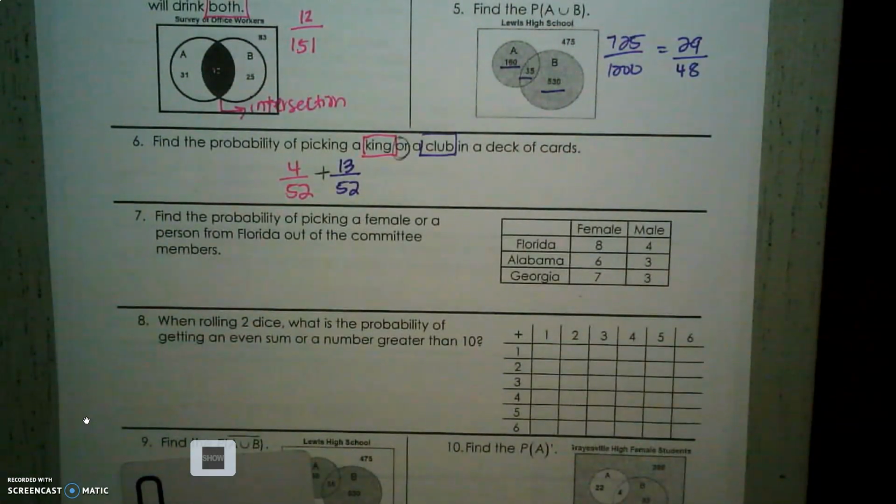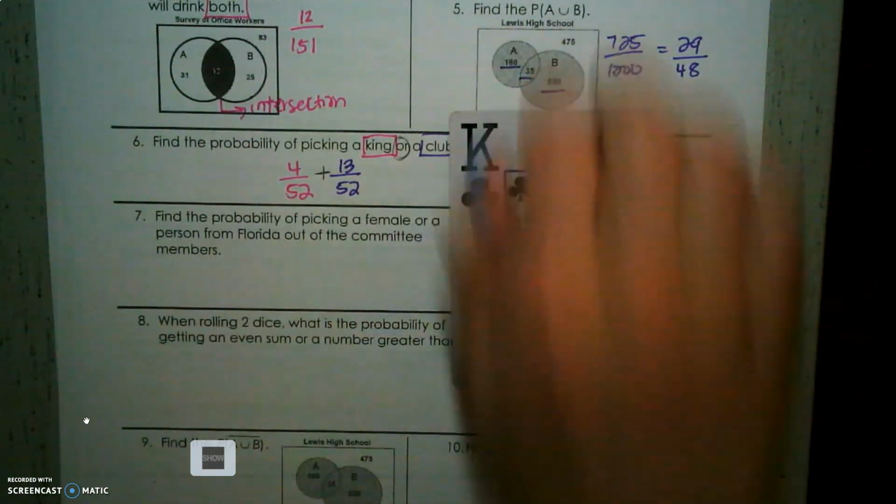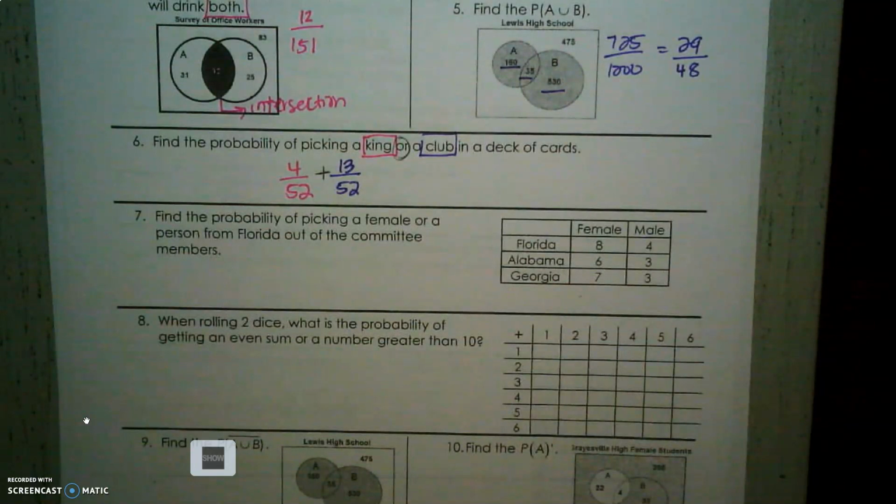Okay. So now we have to ask ourselves, is it possible to be a king and a club? If we flip through a deck of cards, is it possible to be a king and a club? Well, the answer is yes. There's one of them. I just found it here in my deck of cards. So we have to subtract the overlap.